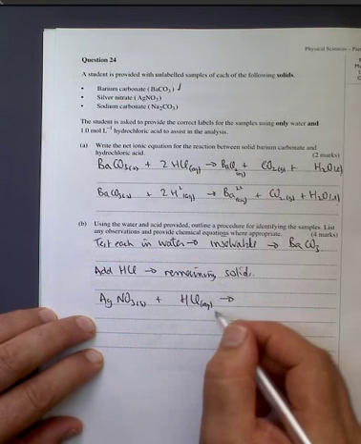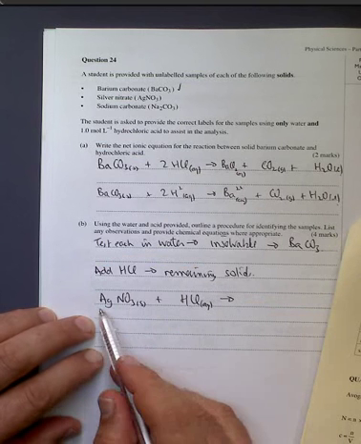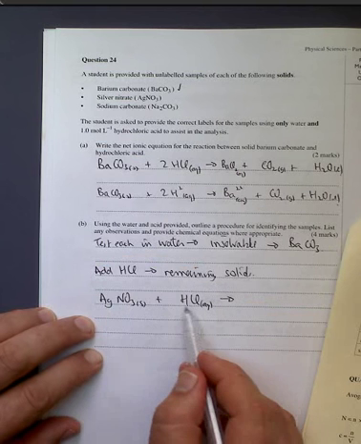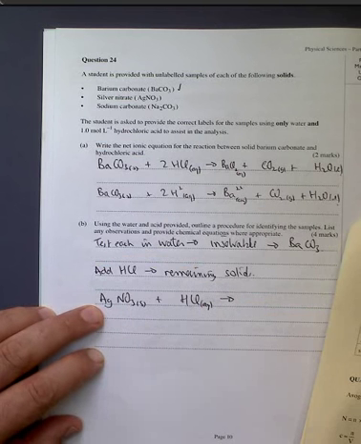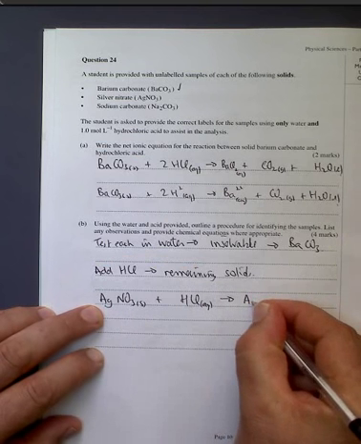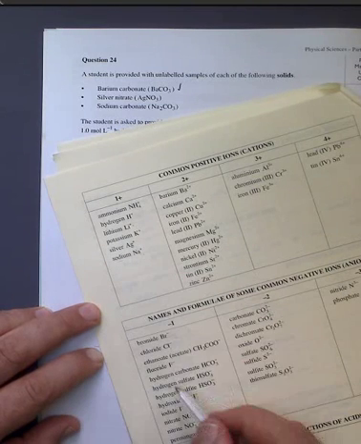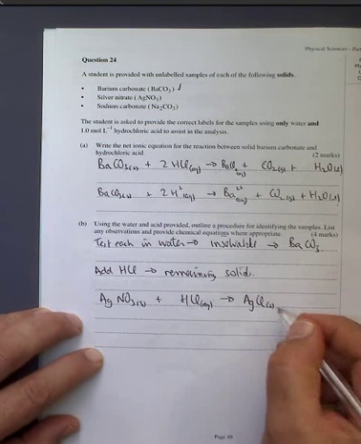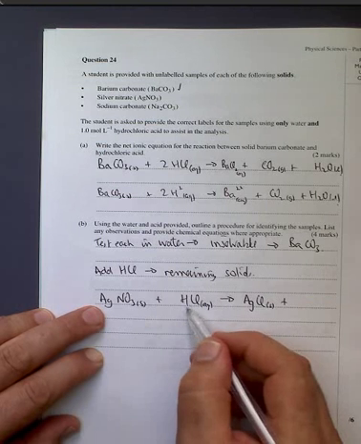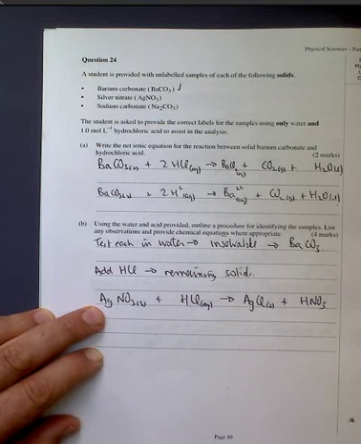They will dissociate, and we'll get silver chloride. Where are chlorides? They're all soluble except for silver. So we're going to get AgCl, and you just check that. Silver is Ag plus, chloride is Cl minus, so it's just going to be AgCl, and that's going to be a solid plus HNO3, and that will be aqueous.